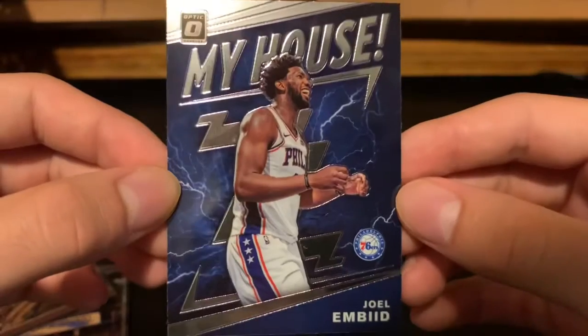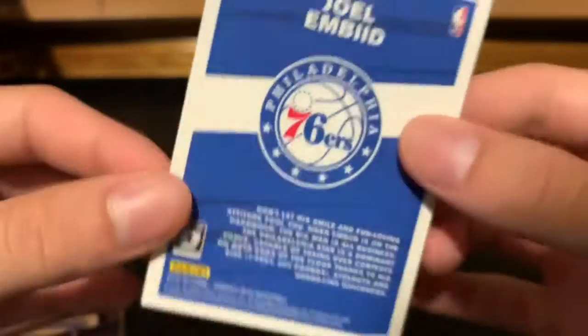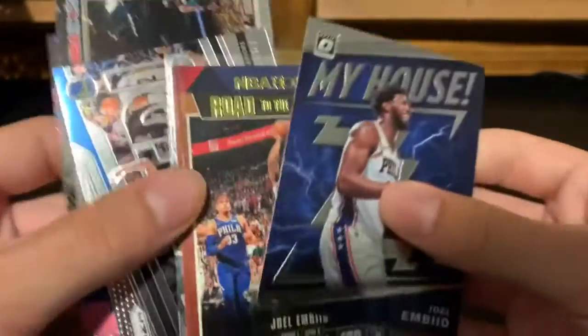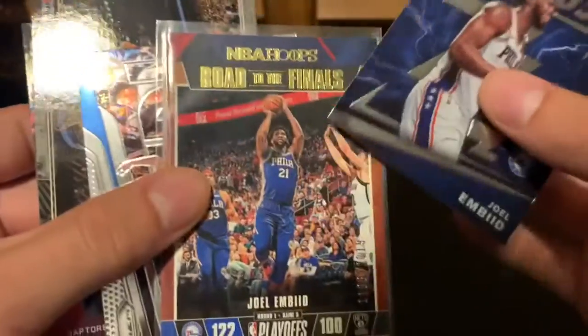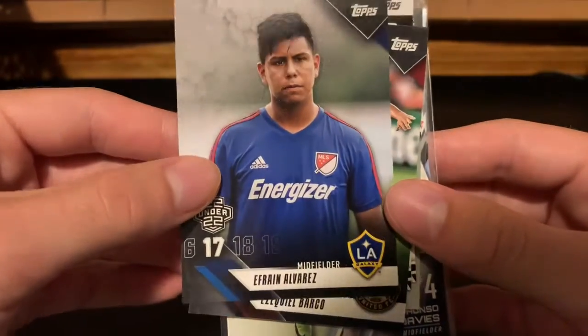My house, Joel Embiid. How do you display my house in a picture? Does this do that? No. So I would say that is not good. Notice that we've looked a lot at football and basketball. To me, it's easier to display these different actions with a ball in your hand. I think it's pretty tough for soccer. This rookie, there's no context, no specific action, not a good rookie.